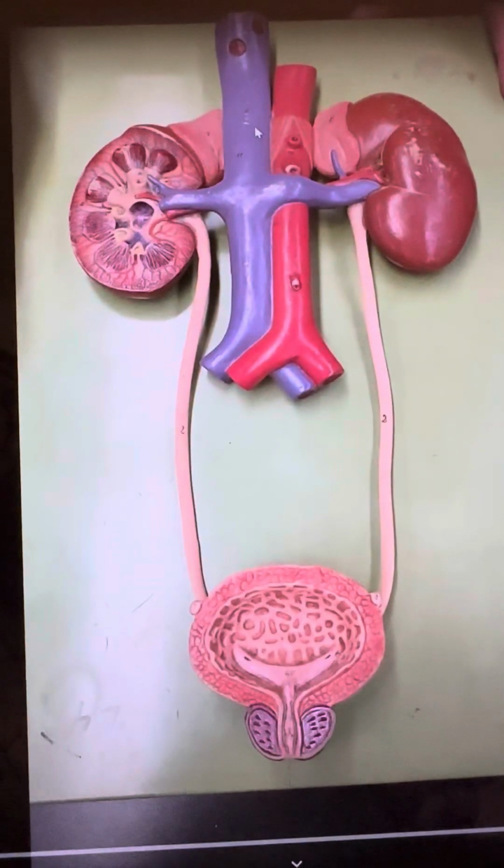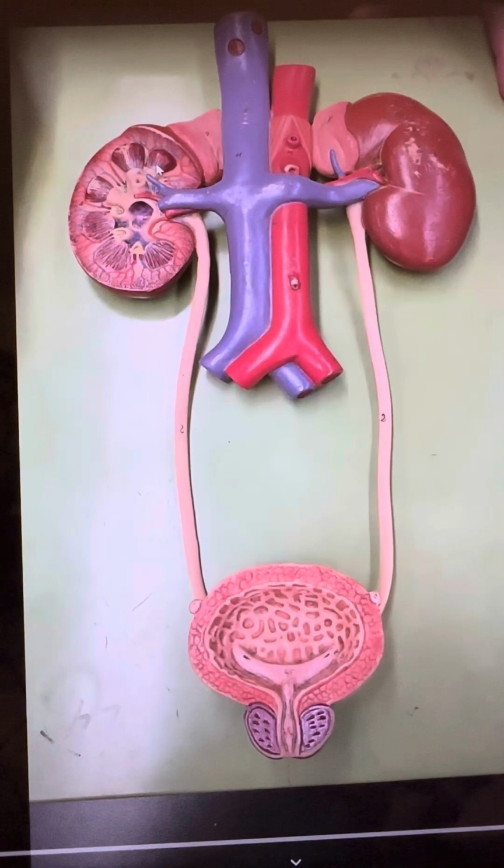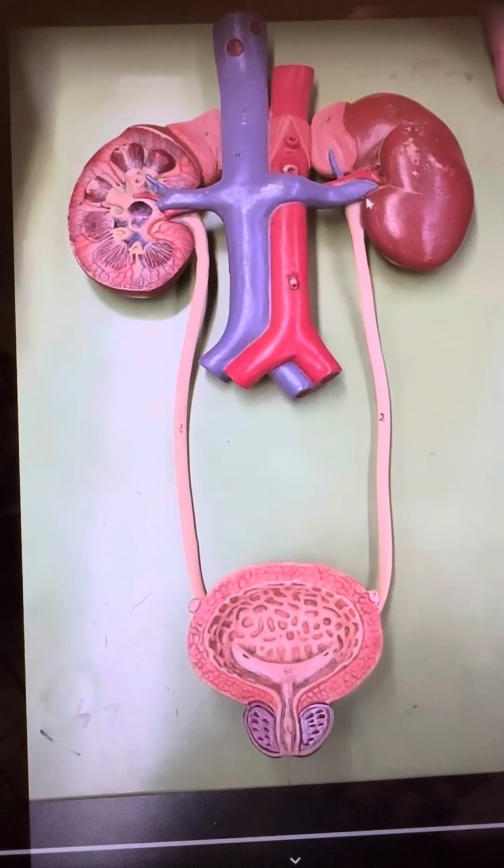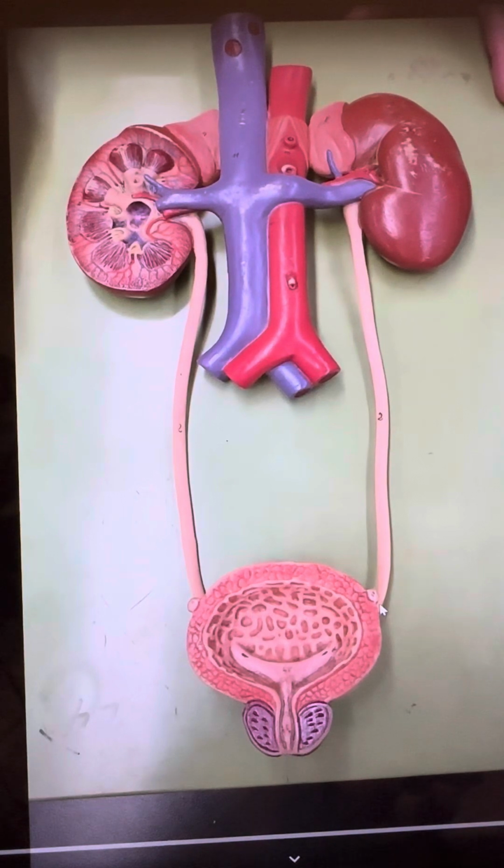This is the overview of the urinary system. The urinary system has two kidneys, ureters, these long tubes going all the way down to the urinary bladder. We have two ureters, and the urinary bladder, and a urethra right here. This is called the urinary tract.